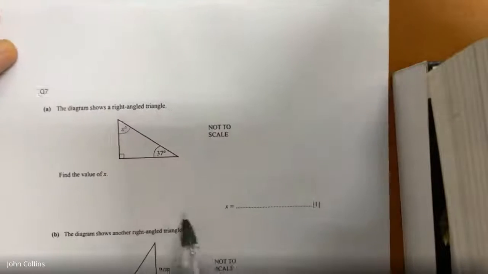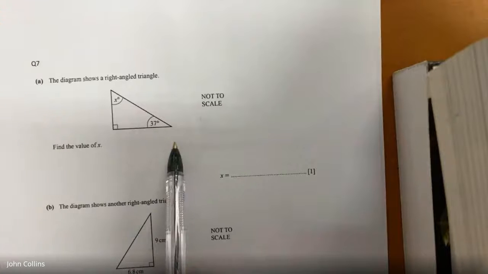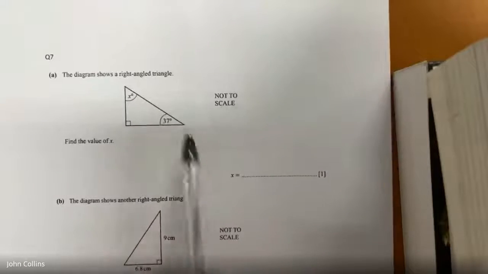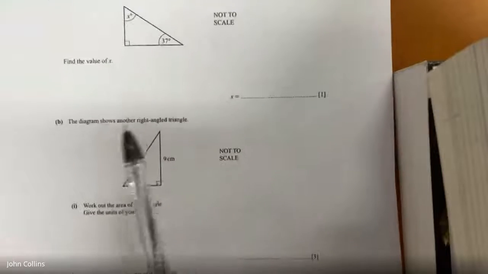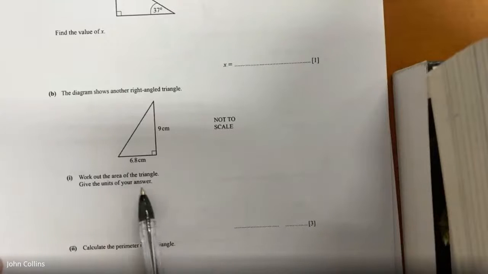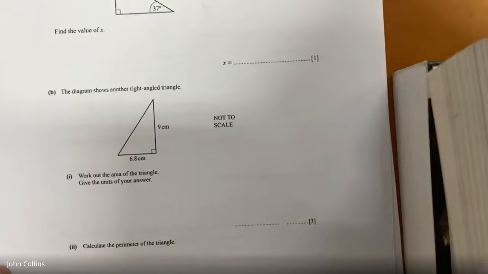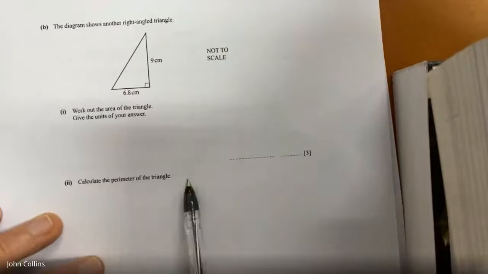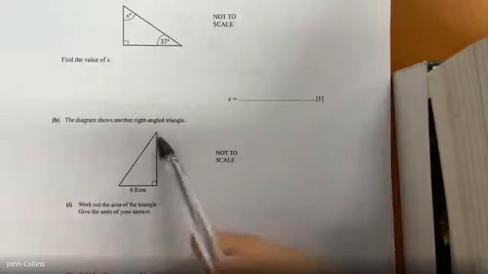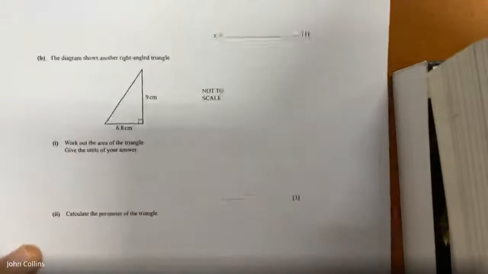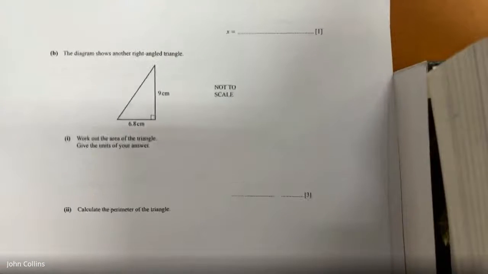Next question, so we're on to question 7. Once again, no, this is not sine or cos or tan. This is just the 3 angles of a triangle add up to 180. So that should be easy to do. Part B, the diagram shows another right angle triangle. Work out the area. So area of a triangle, half the base and perpendicular height multiplied. Calculate the perimeter. You're going to need to use Pythagoras' theorem to find that extra side. It's a hypotenuse. You don't have any angles, so it's Pythagoras' theorem for B part 2.